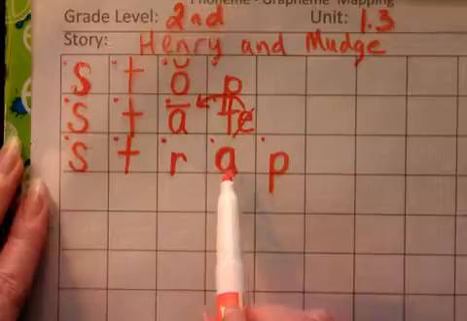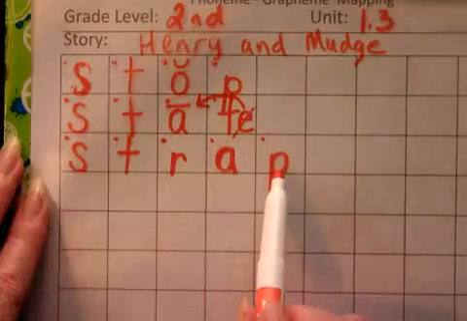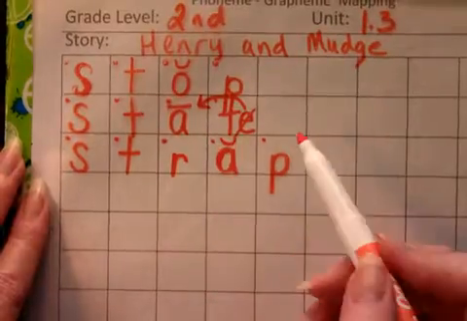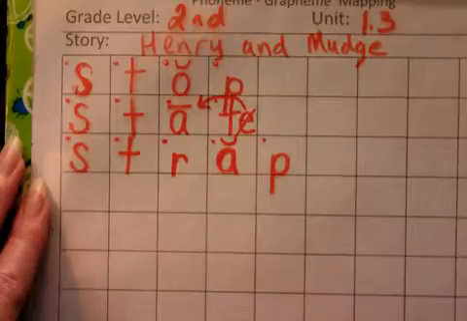I've got a single vowel followed by one or more consonants. The vowel is short because it can only go a short way. That is a closed syllable.